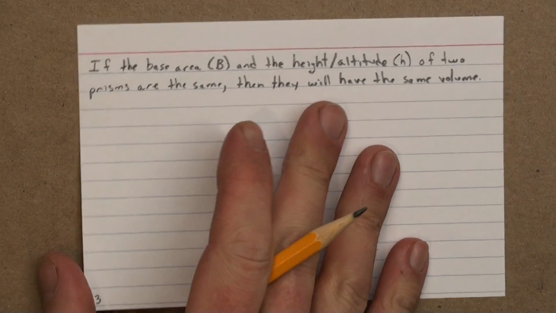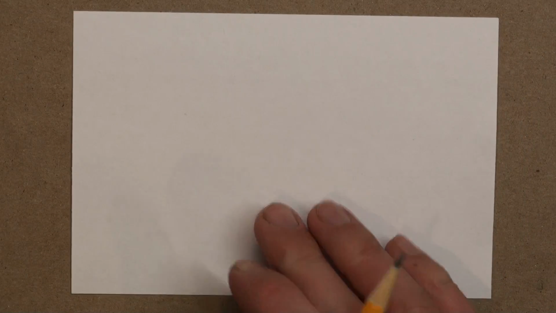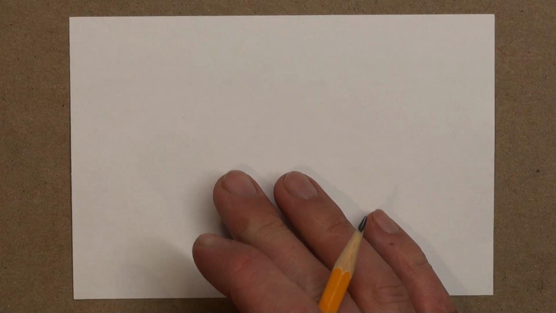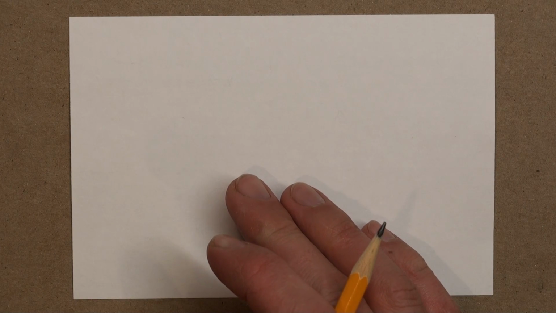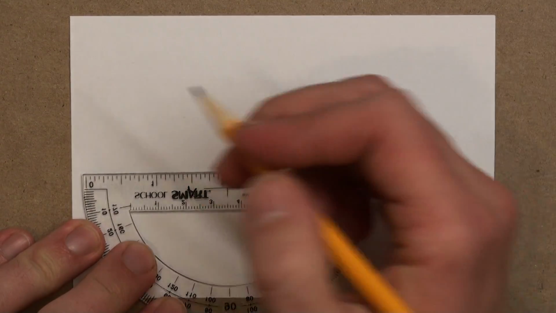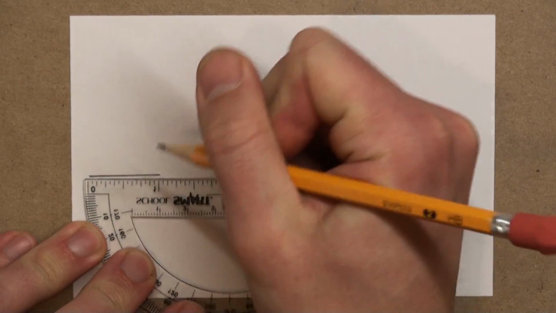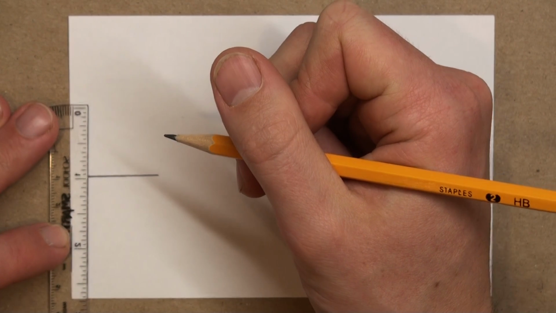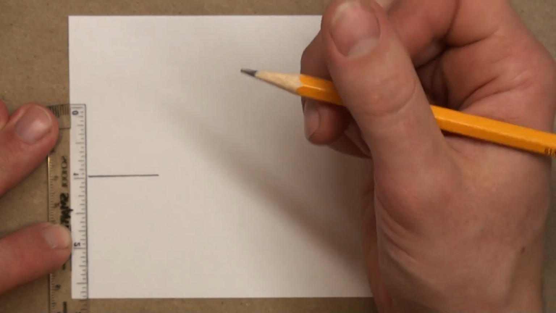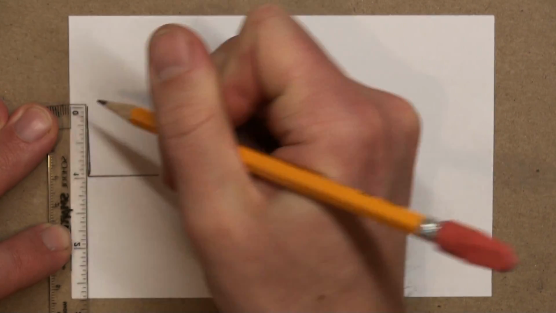All right? So let's see how I want to draw this. First I'm going to draw a rectangular prism. I'm going to make the sides 1 inch.